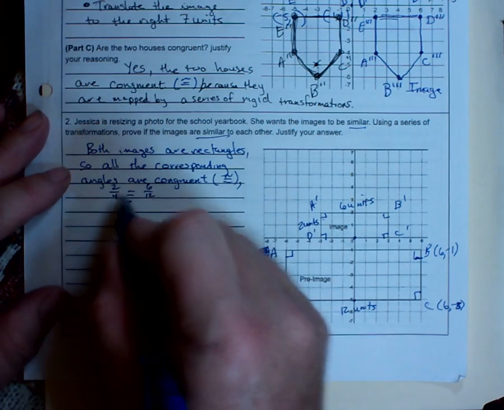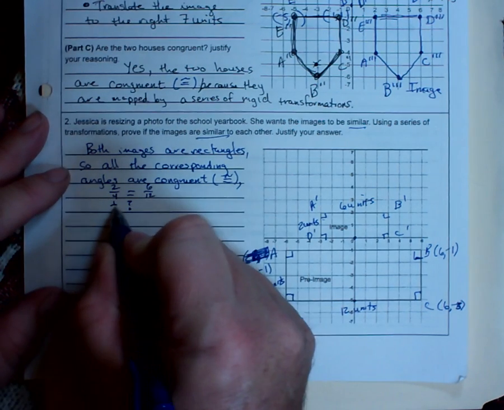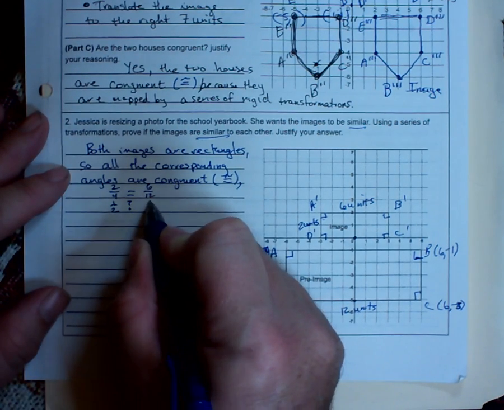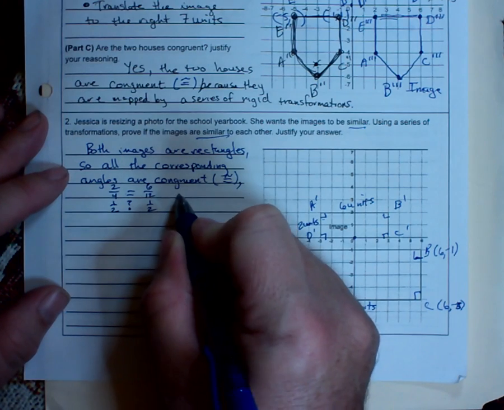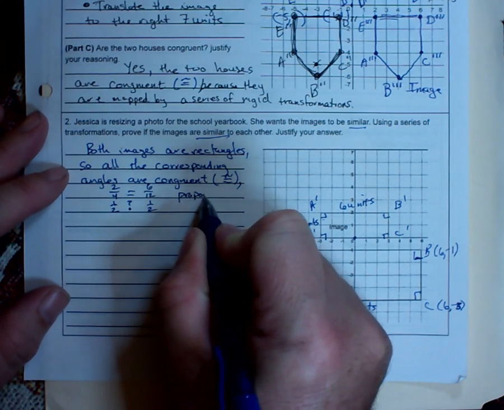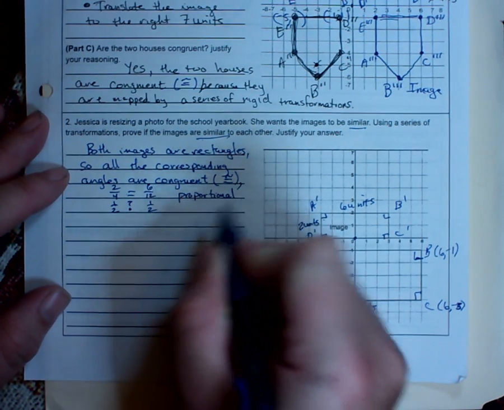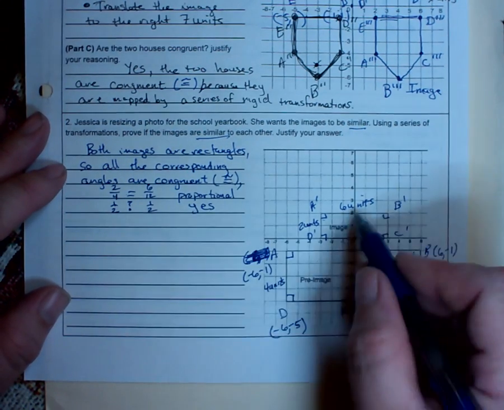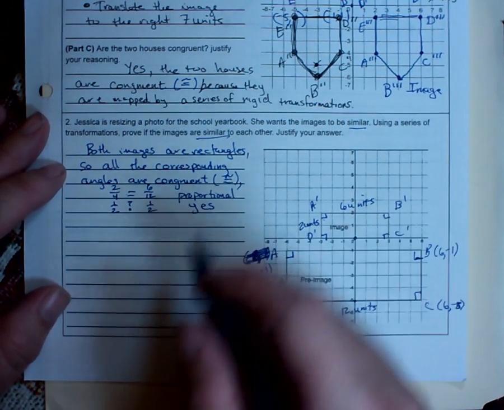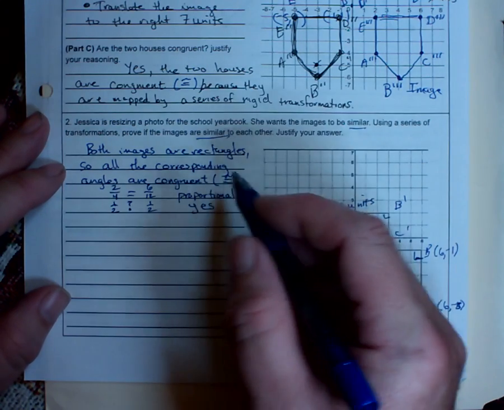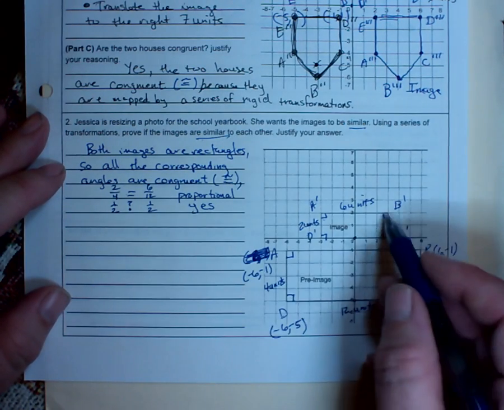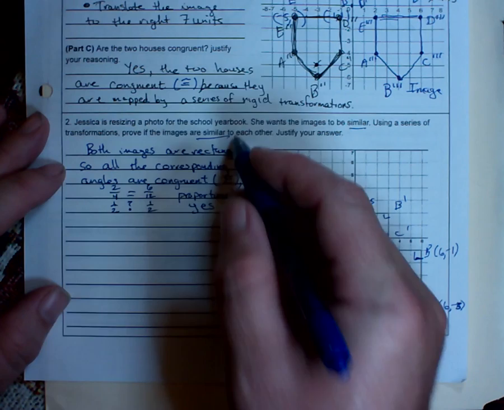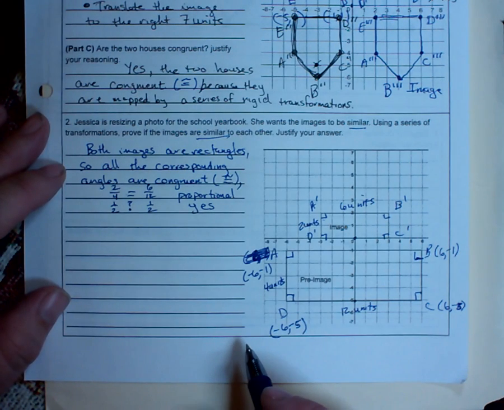Okay, well this is the equivalent of 1/2, and this is 1/2. So are they proportional? And the answer is yes. So if I have proportional corresponding sides, and I have congruent angles, I have similar objects. Now I just got to figure out how to move the figure.